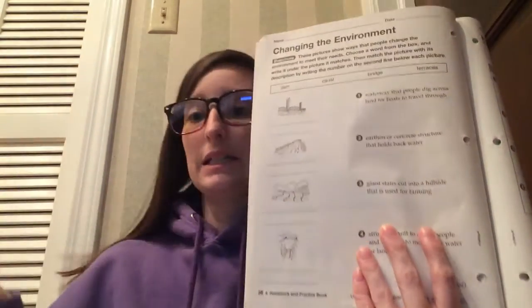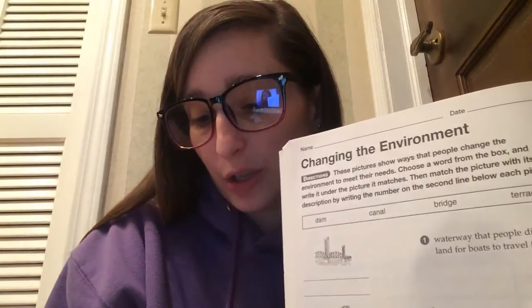If you need to go back and look at descriptions of what they are, you can use lesson 2, which starts at page 122 and goes through 127.